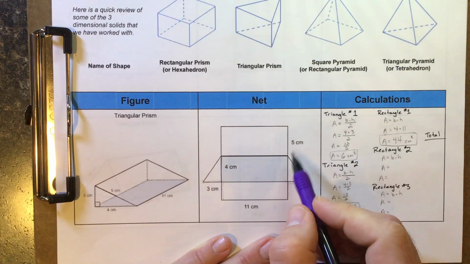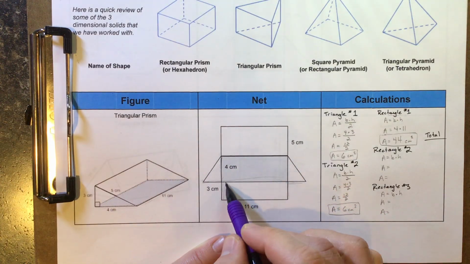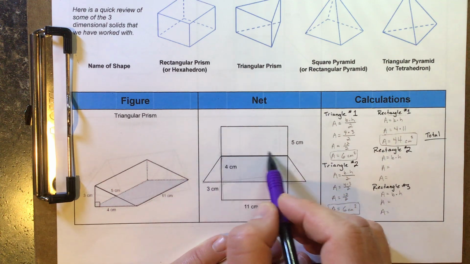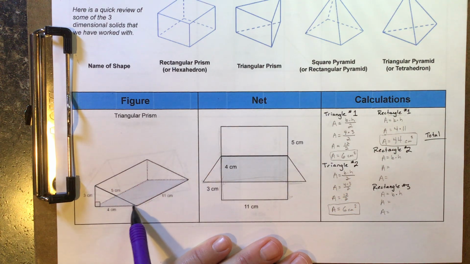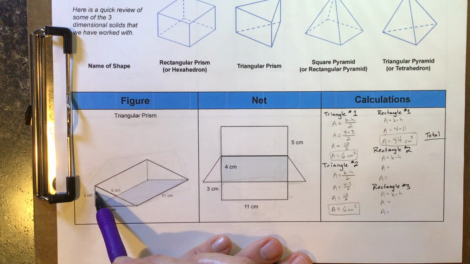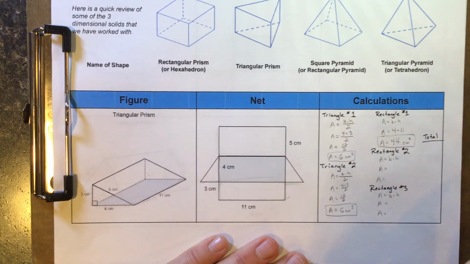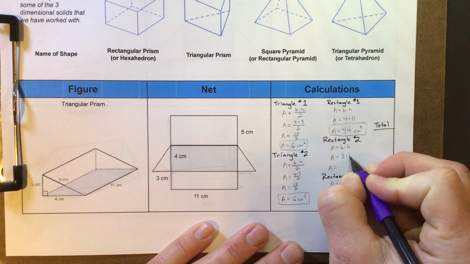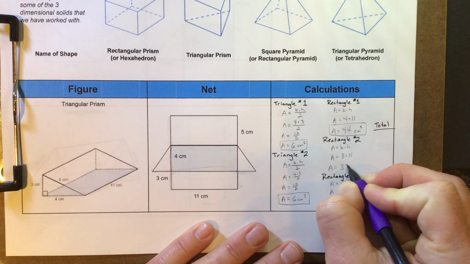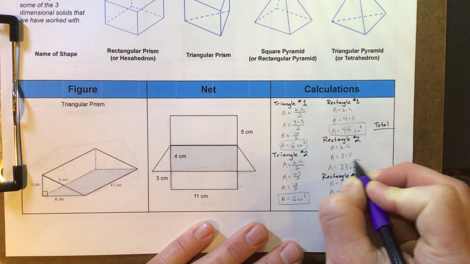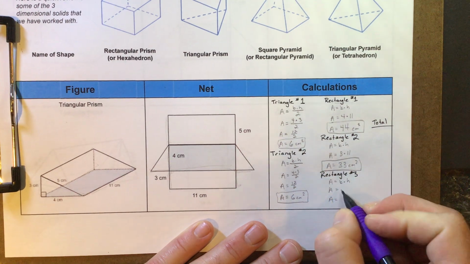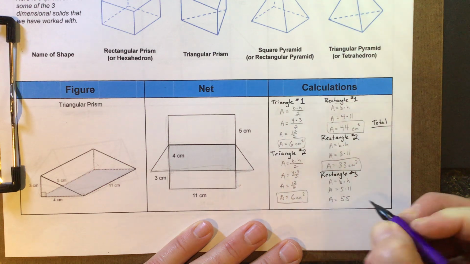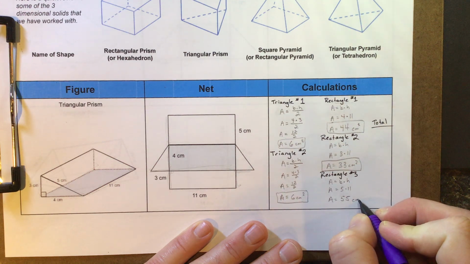Same thing for the next rectangles. I had one that was 4 times 11. I also have one that's 3 times 11 and one that's 5 times 11. You can see the 5 times 11 is the big top one here. 3 times 11 is that shorter back one. So it doesn't matter what order you do them in. Here's rectangle number 2. We'll call that the 3 times 11 one, which is 33 square centimeters. And rectangle 3, we'll call that one the 5 times 11, or the 55 square centimeters.